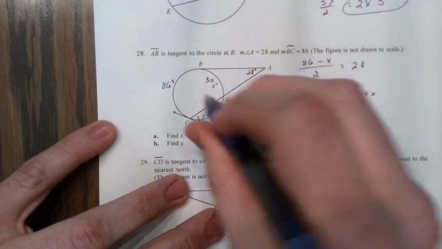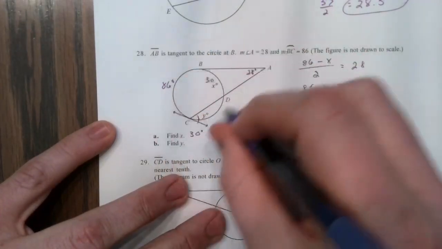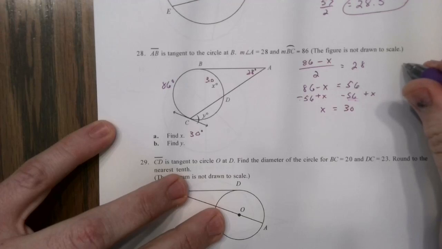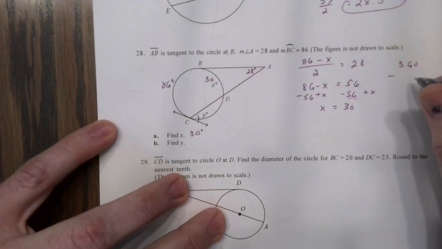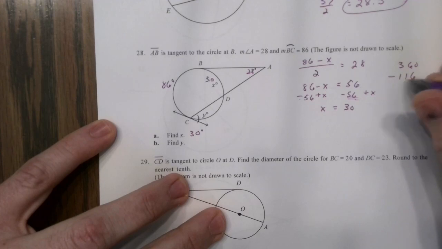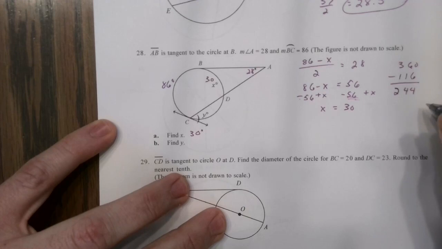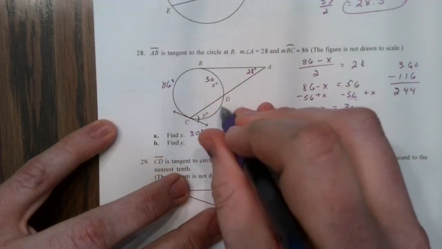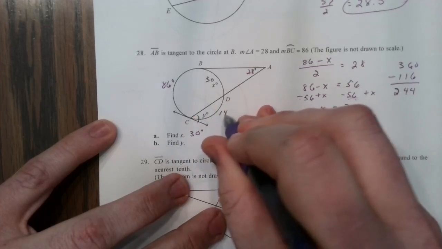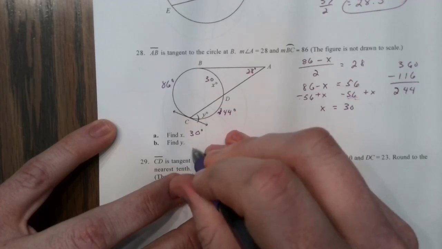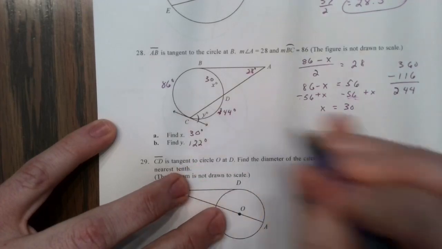Okay. Now I need to find Y. So I know that this arc is 30 and that arc is 86, and together these three arcs have to make 360. So I'll do 360 minus 30 plus 86 is 116. Alright, looks like we got 244 degrees. Now to find Y, this angle, right, we know is half of this arc. So if that's 244 degrees, I cut that in half and I get 122 degrees. Clearly this picture was not drawn to scale.